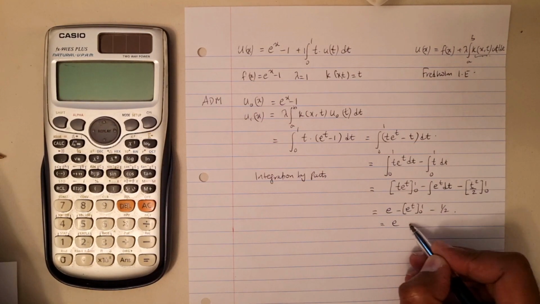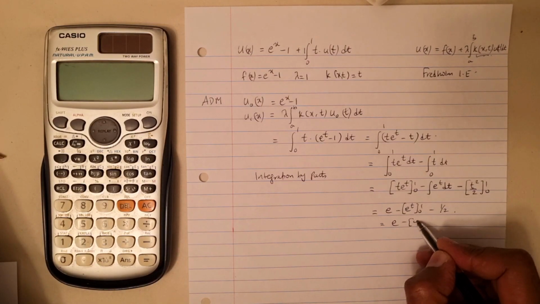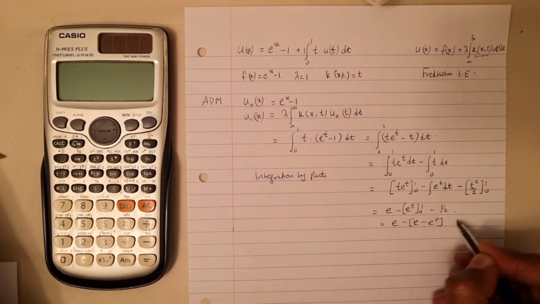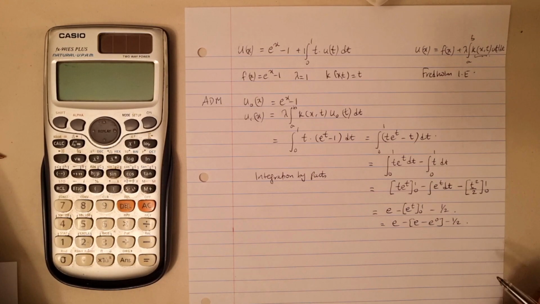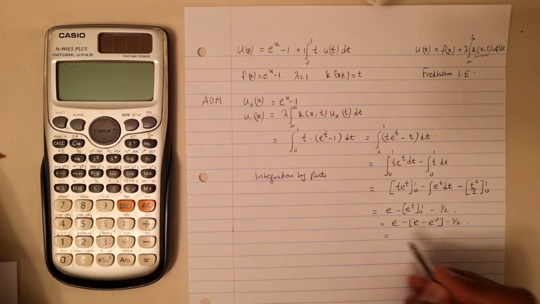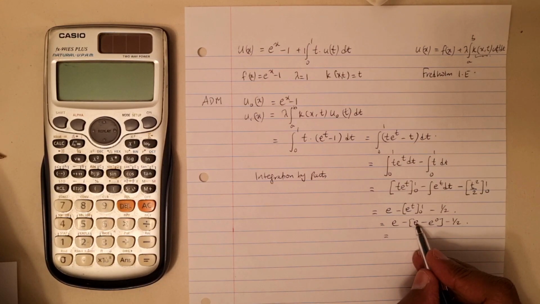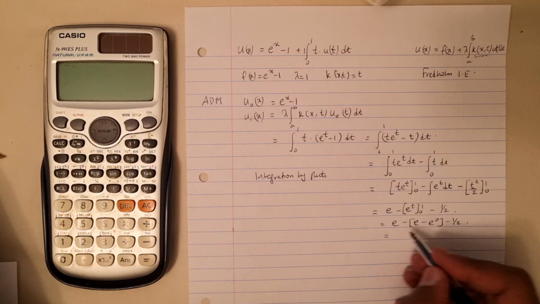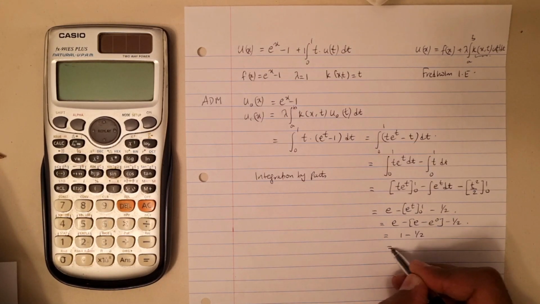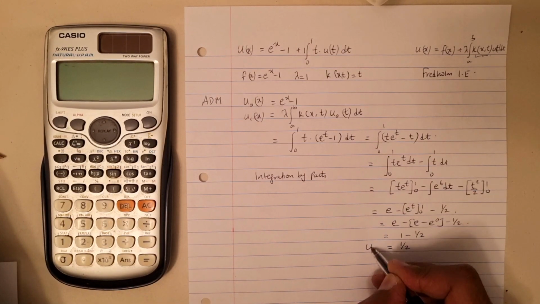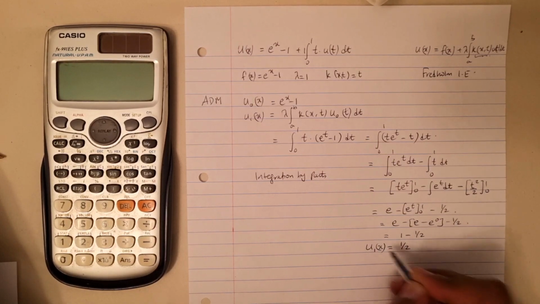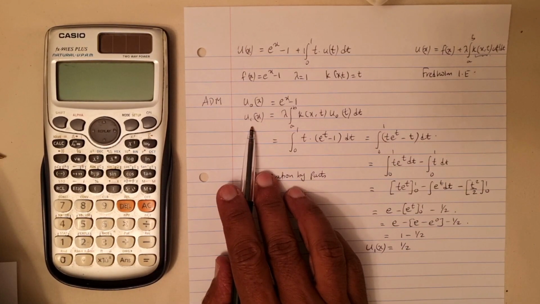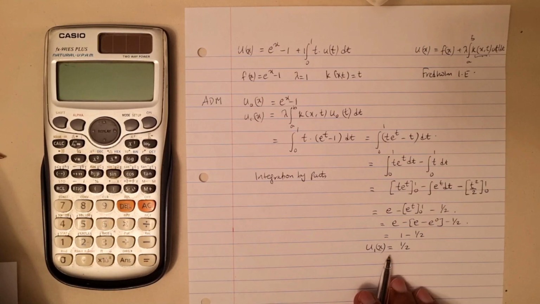So what we have is e, and then minus, in brackets, e^1 minus e^0, which is e minus e^0, and then minus the half. Simplifying further, e minus e cancels out, and I've got 1, since minus minus becomes plus, and e^0 is 1. So I've got 1 minus the half. So basically now I've got a half. That means u1(x) is equal to a half. Remember, we're trying to find this, okay? So u1(x) is a half.